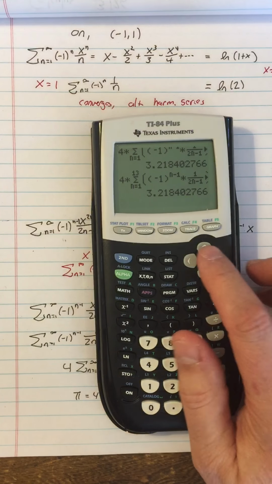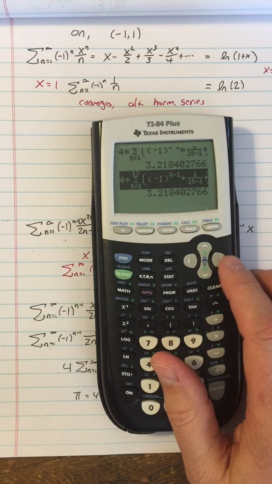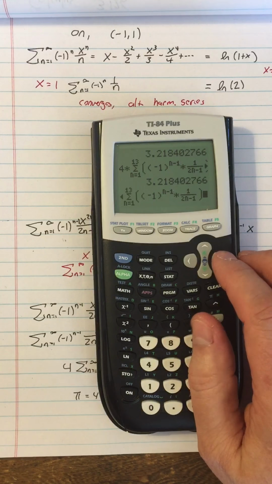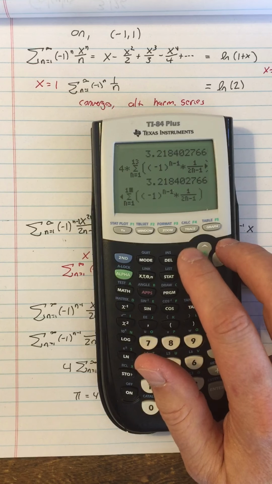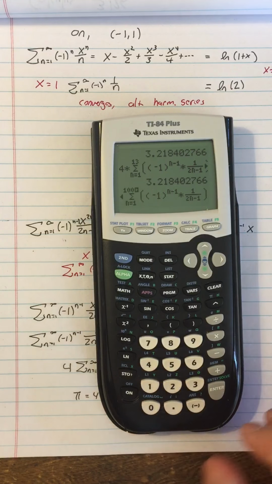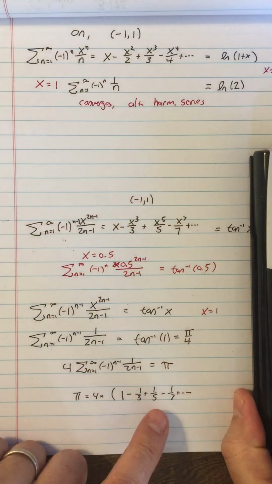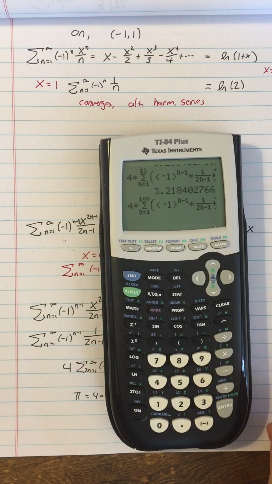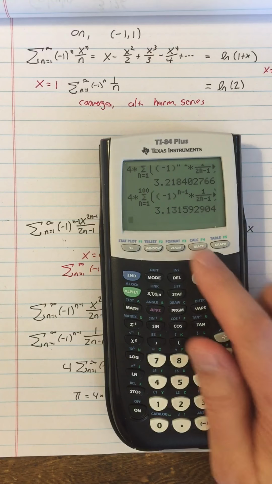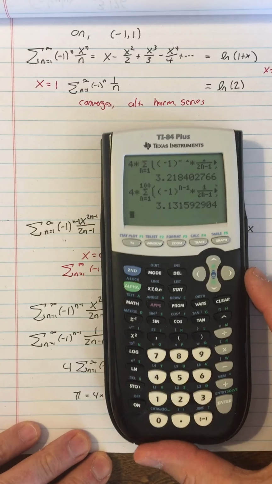All right, so let's try more iterations. Let's just throw it to 100 right away. So this is 100 terms of this series converging to pi. It's thinking, and look, it's terrible. It's 3.13.